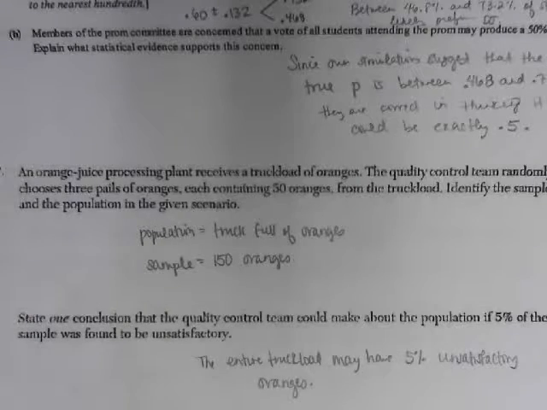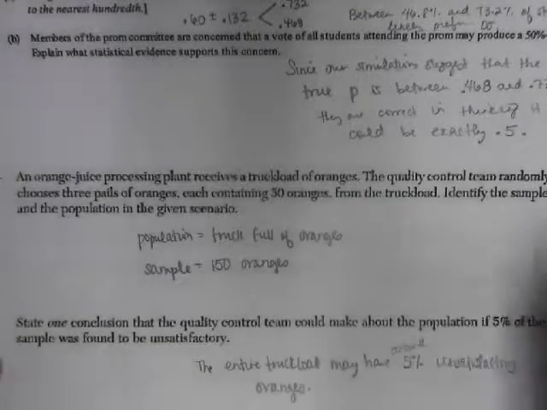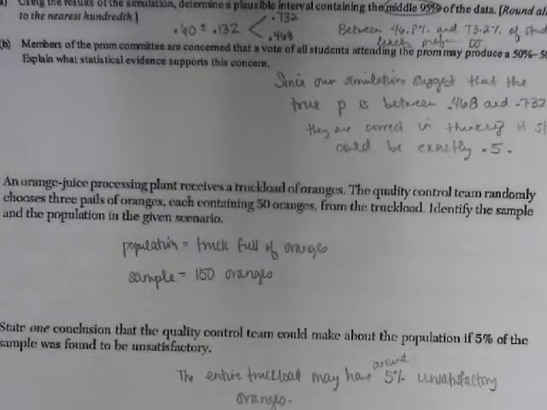That's all. That's one of many. You could run a bunch more statistics and find out more. But if your sample gives you 5%, the entire truckload may have, you could say around 5%, give or take, obviously a little margin of error, but that's a good enough conclusion.